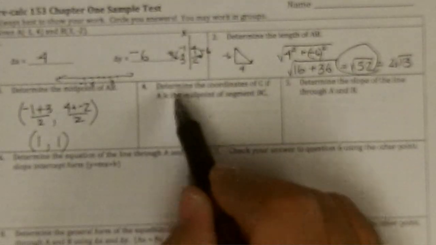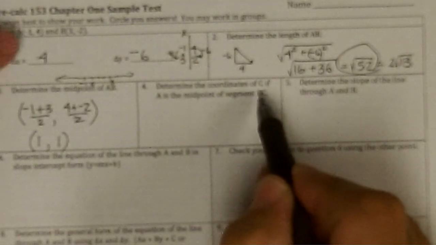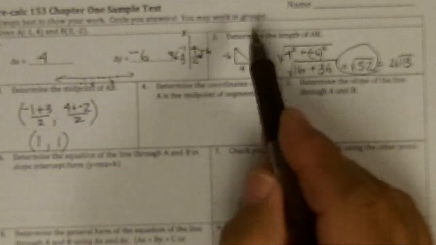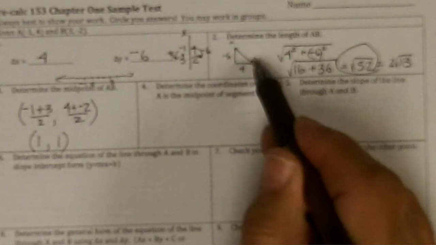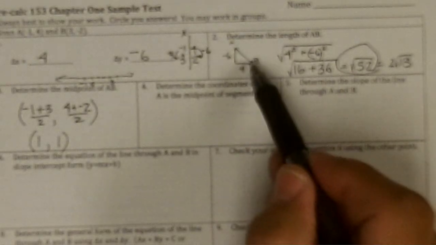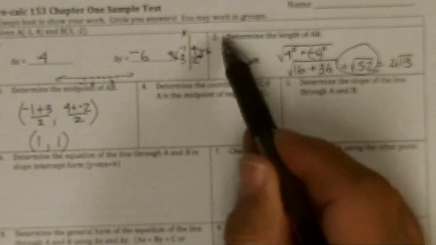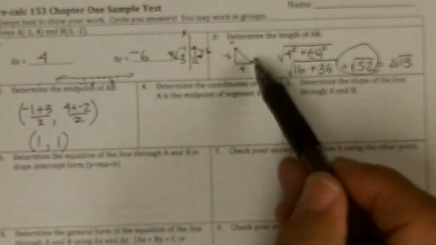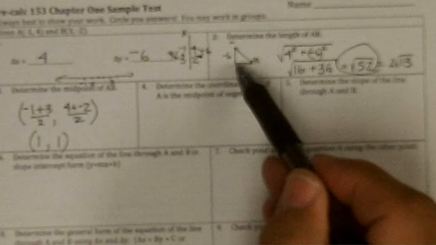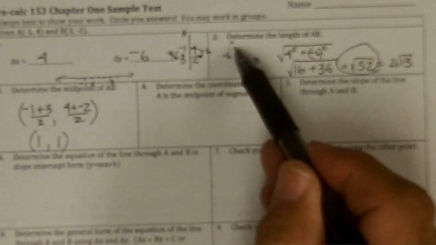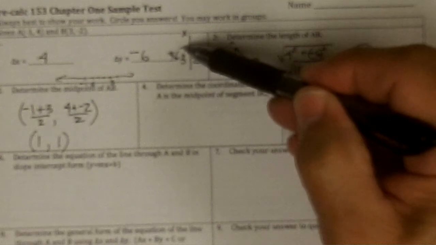Now, if A is the midpoint of a segment and B is at one end, this was A and B, B is at one end, A is the midpoint, C must be up there. So we would have to go back 4 and up 6 to get to A, and so then we do it again.